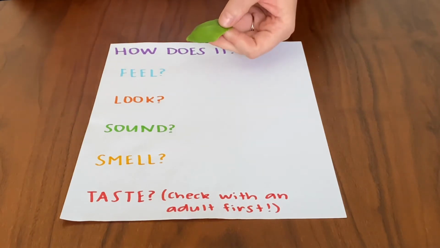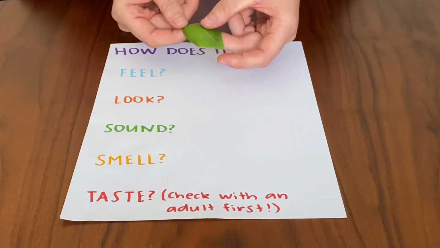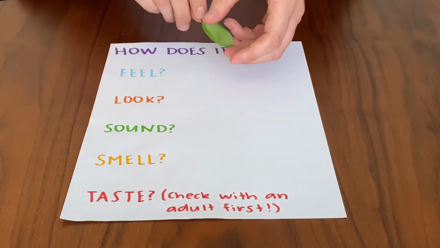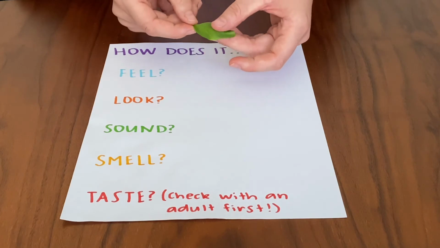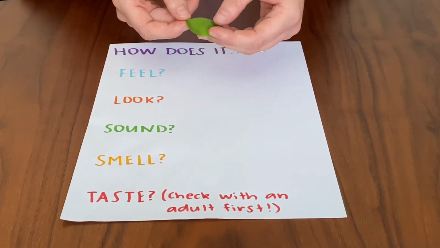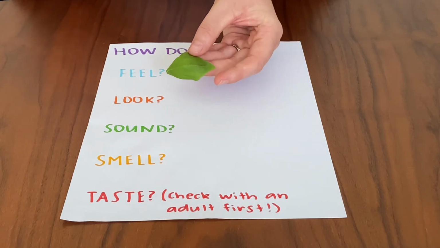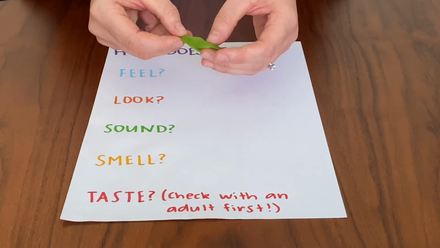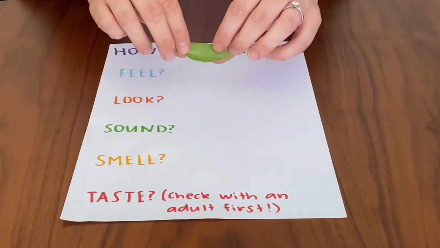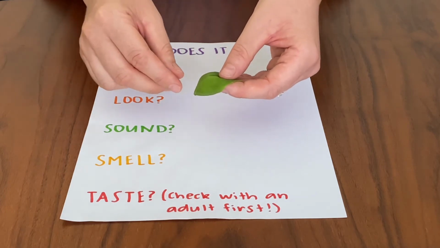What I have here is a basil leaf. This basil leaf feels very soft. You can feel that it's shiny on one side and more dull on the other, which brings us to how does it look? Well, it looks very green. Again, it's dull on one side and it looks more shiny on the next side. How does it sound?